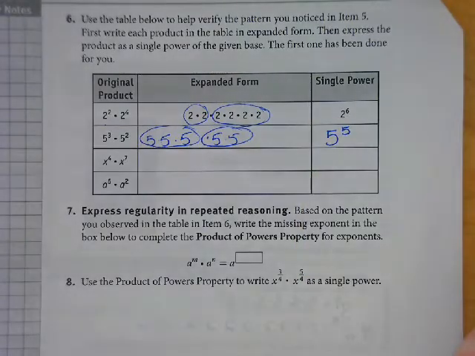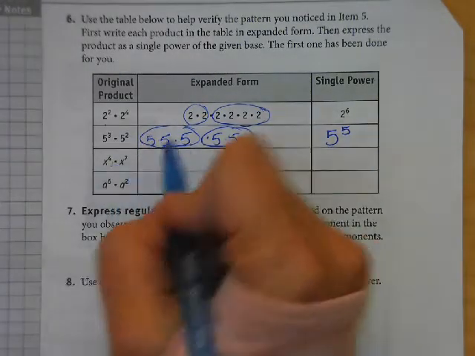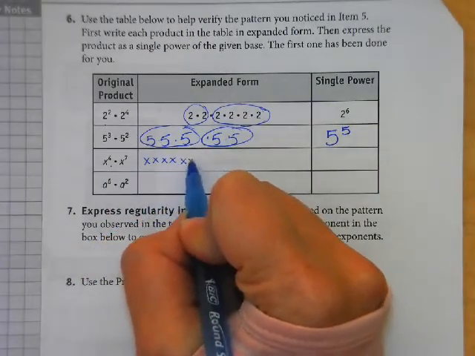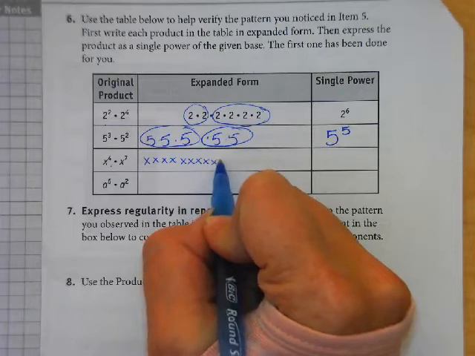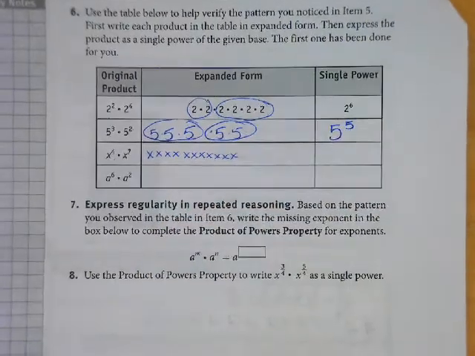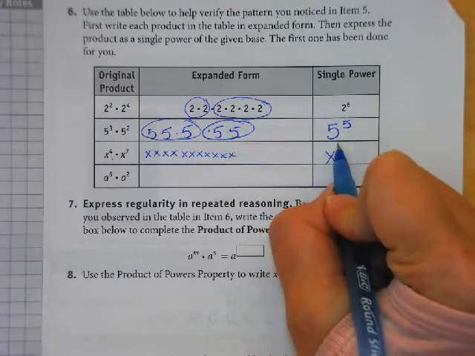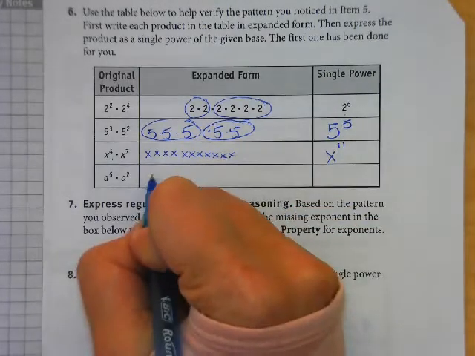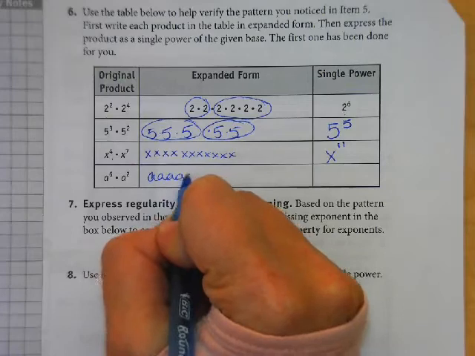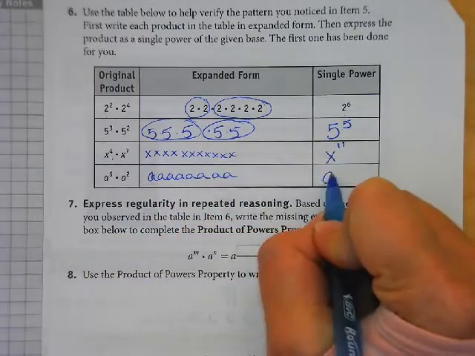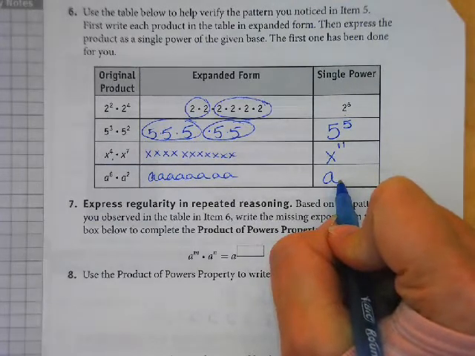We can do the same thing with variables, right? X to the 4th is 4 x's. X to the 7th is 7 x's. 4, 5, 6, 7. How many x's do we have multiplied by themselves? 11. And we even have a's. So if I have 6 a's, 1, 2, 3, 4, 5 times 2 a's, how many a's do I have multiplied together? A to the what?